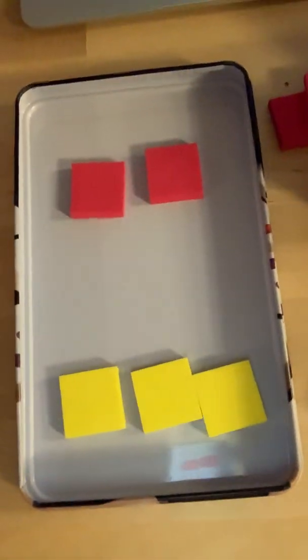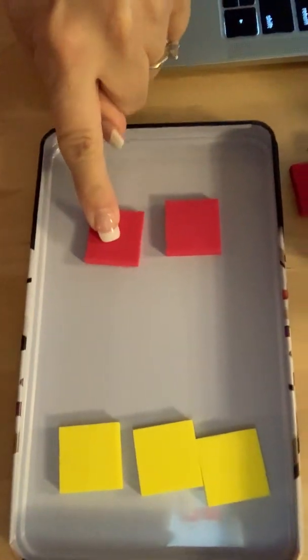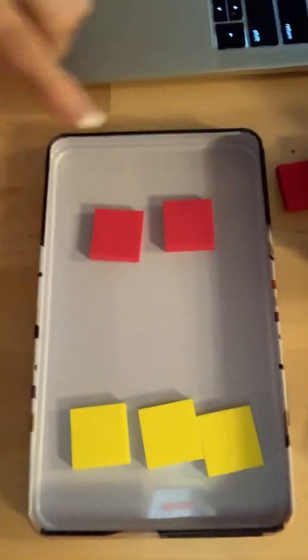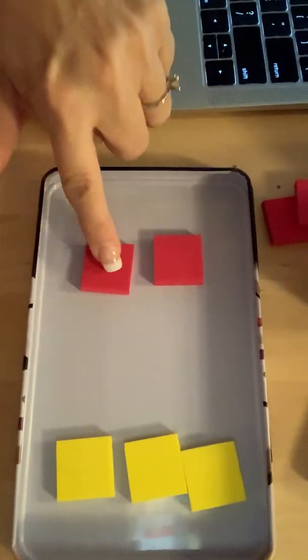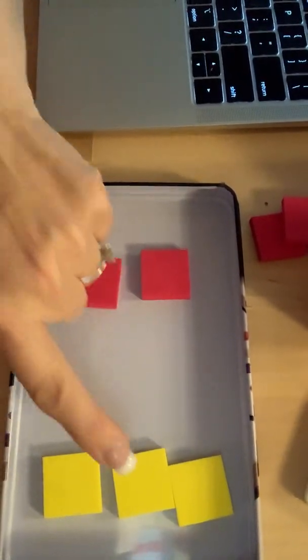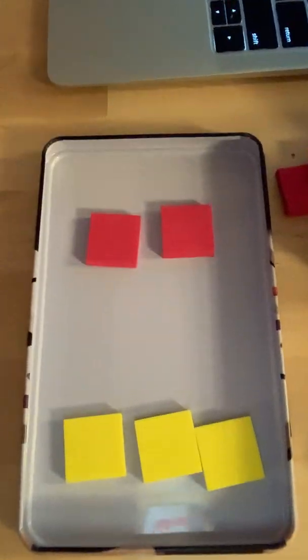Let's count them. 1, 2, and then 1, 2, 3, and then count them all together: 1, 2, 3, 4, 5. 2 plus 3 equals 5. So that's just a fun game that you can pull out and play with things that you have in your house. Have fun doing that today.